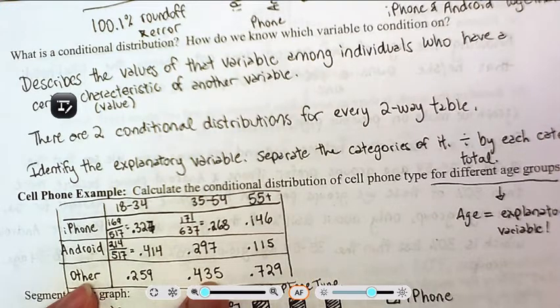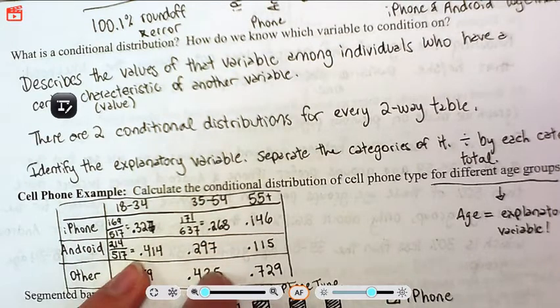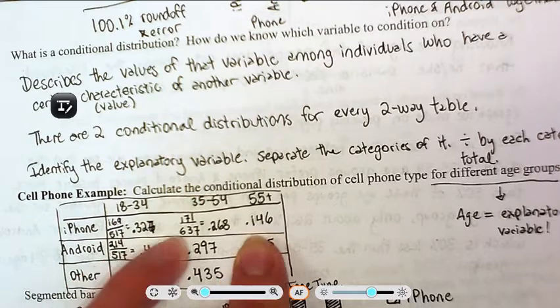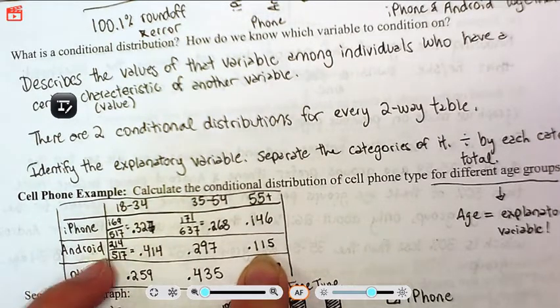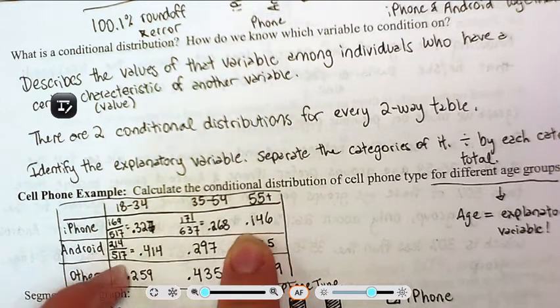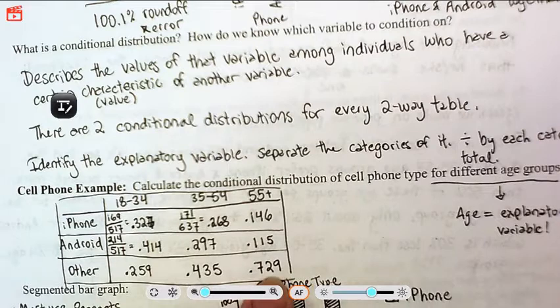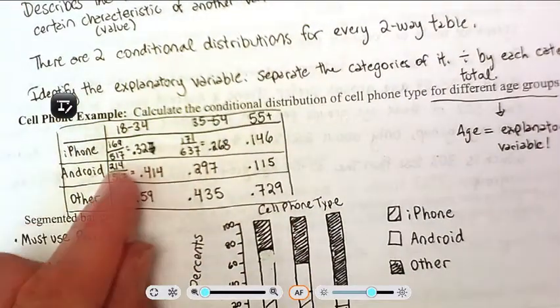We see much more people jumping over to other, and iPhone usage went down, and Android usage went way down. Now let's talk about the 55 plus. Android usage went down again, and other went way up, okay? So that's how I can make comparisons.